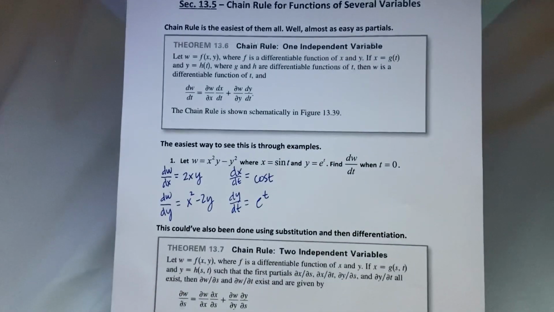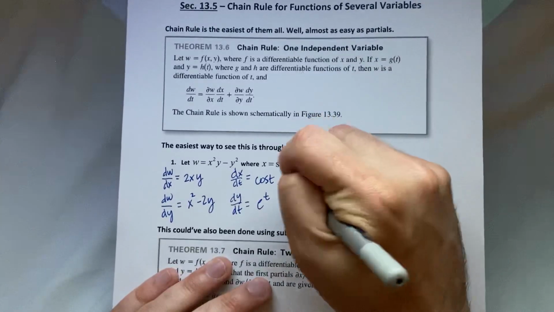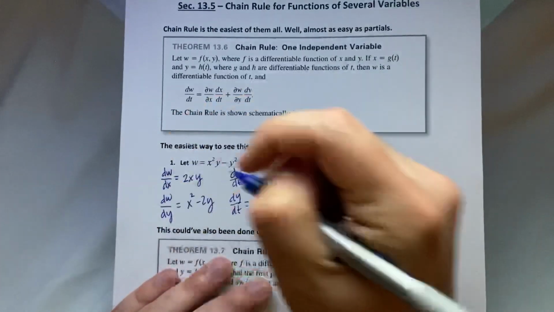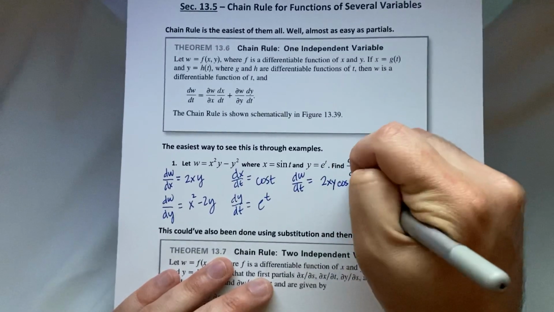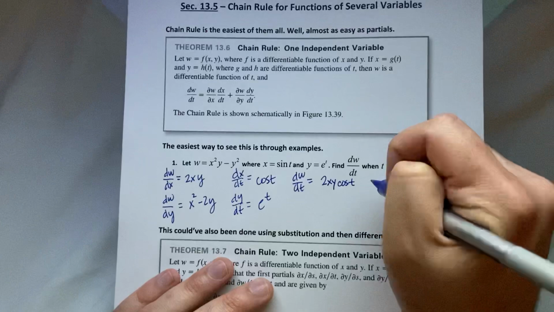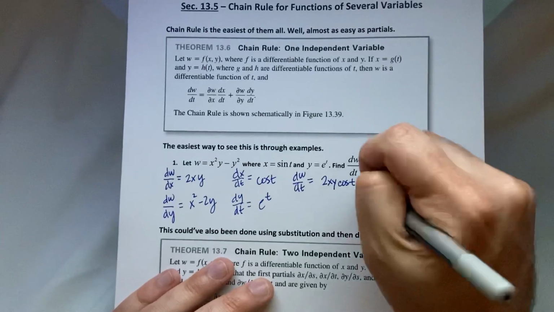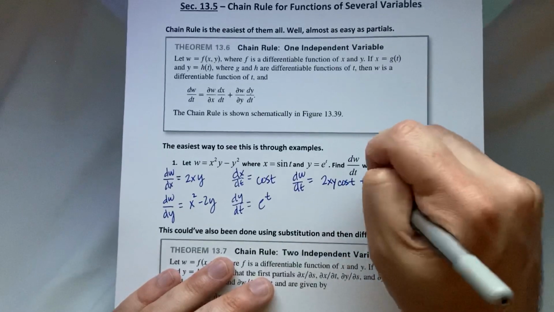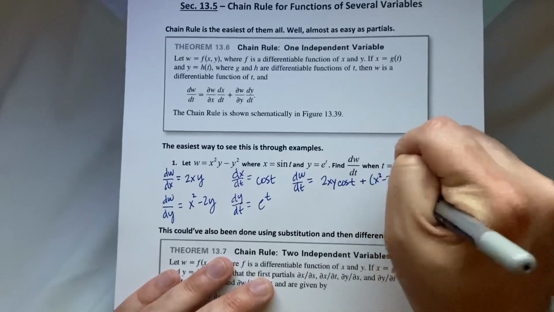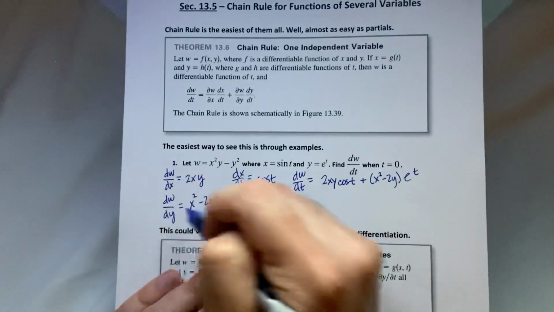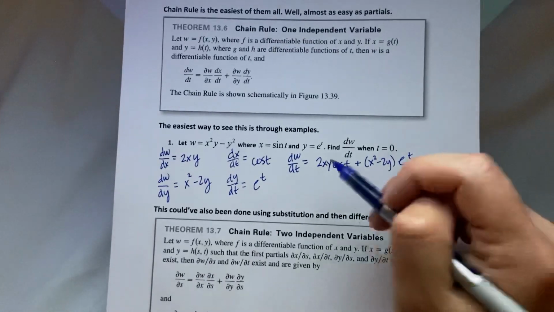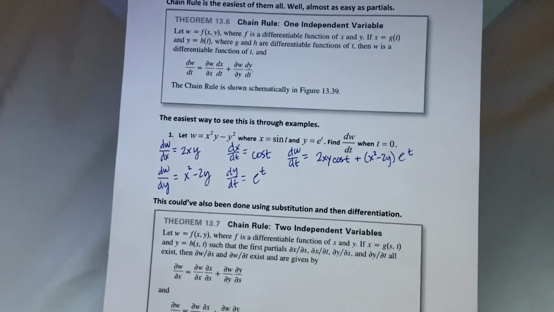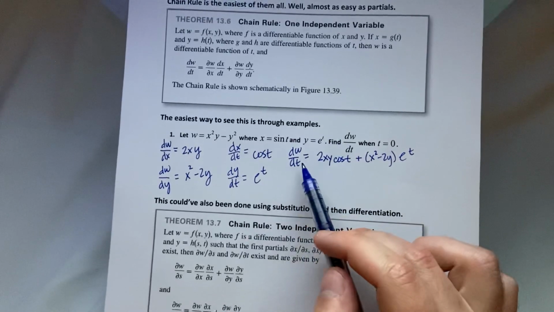Now it says dw/dt is equal to dw/dx times dx/dt, so that's 2xy cosine t plus x squared minus 2y times e to the t, dw/dy times dy/dt, but we should be able to convert our x and y respectively into terms of t because we want this with respect to t.